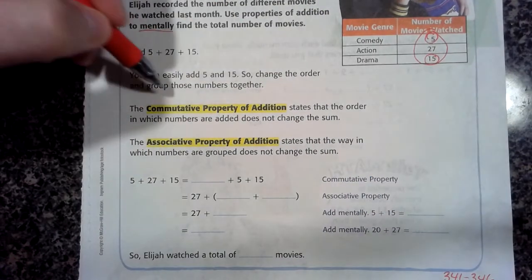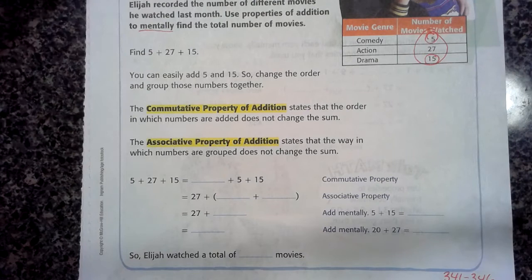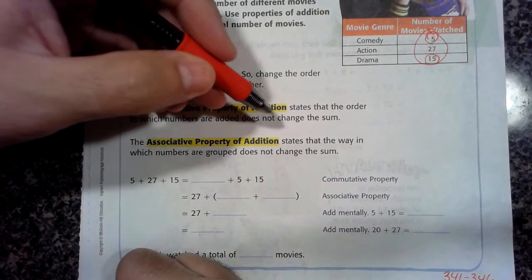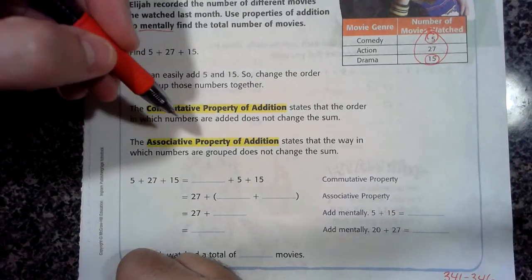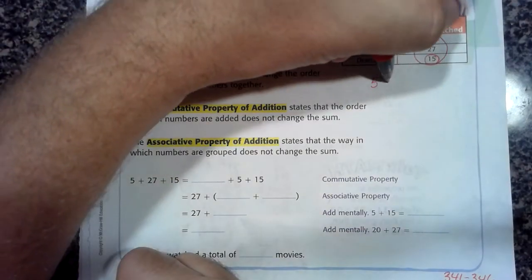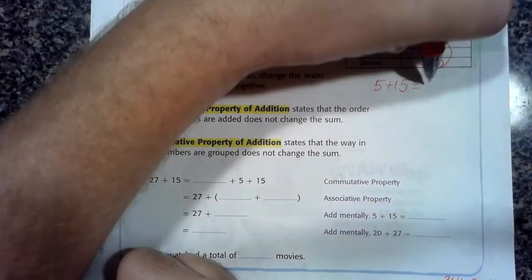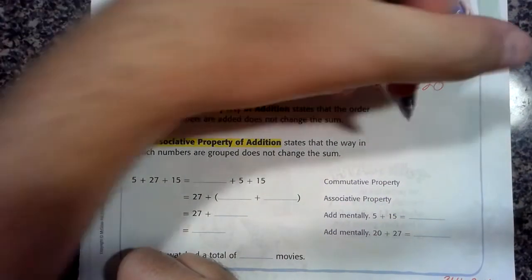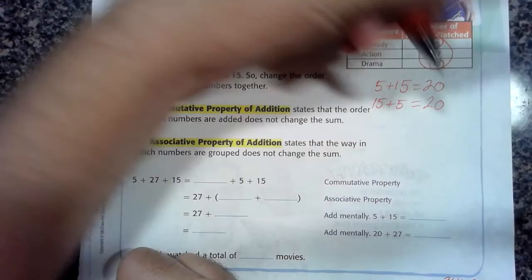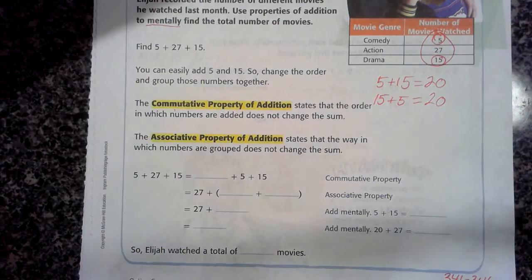So it says you can easily add 5 and 15, so change the order of these groups and group those numbers together. This is based off of the commutative property of addition, which states that the order in which the numbers are added does not change the sum. So I can add 5 plus 15, and that's going to equal 20, right? I can add 15 plus 5, and I'm still going to get 20. That's part of the commutative property of addition right here.